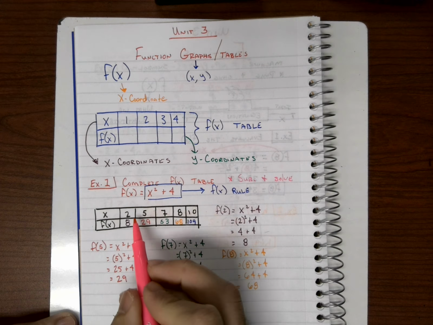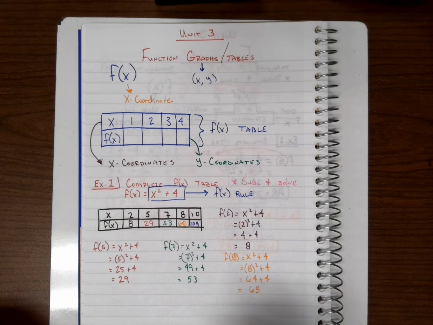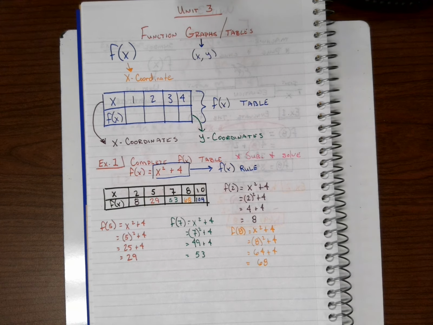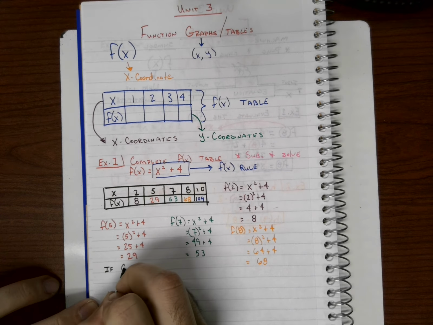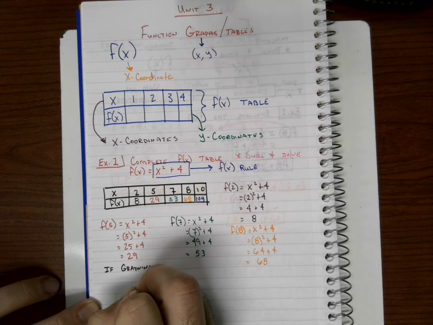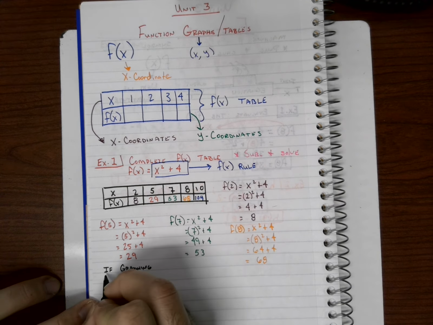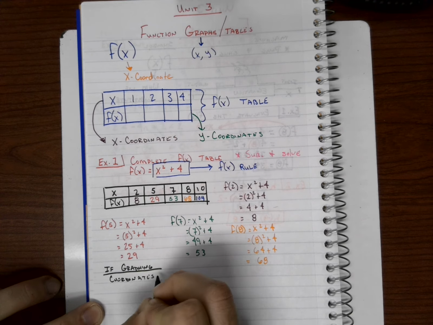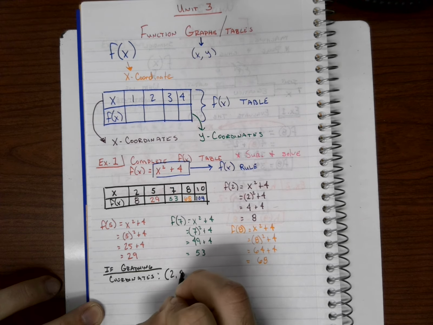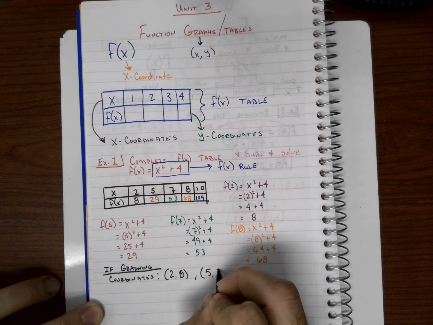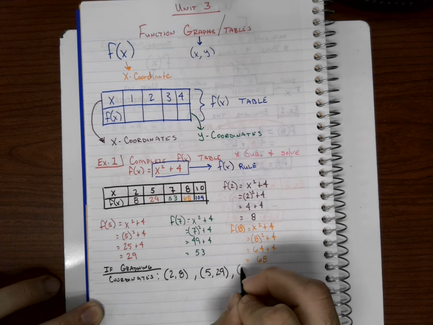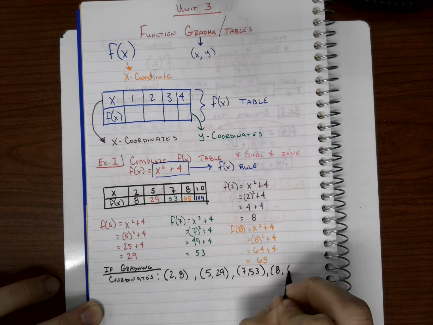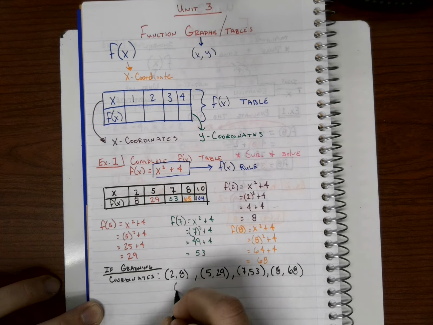Okay. These are coordinates. So if I was going to graph this, your coordinates would be 2, 8, 529, 753, 868, and the last coordinate would be 10, 104.